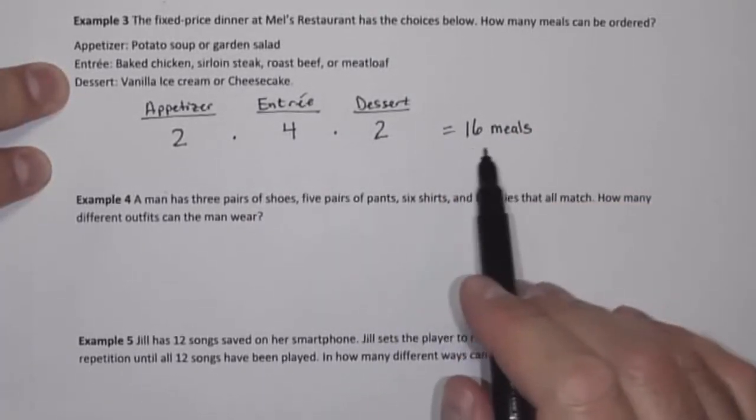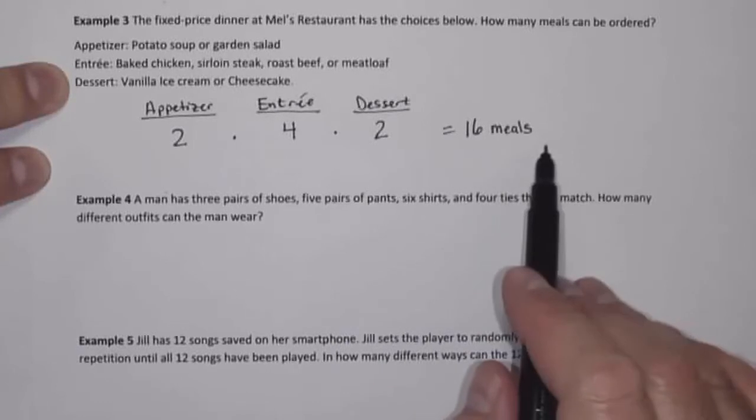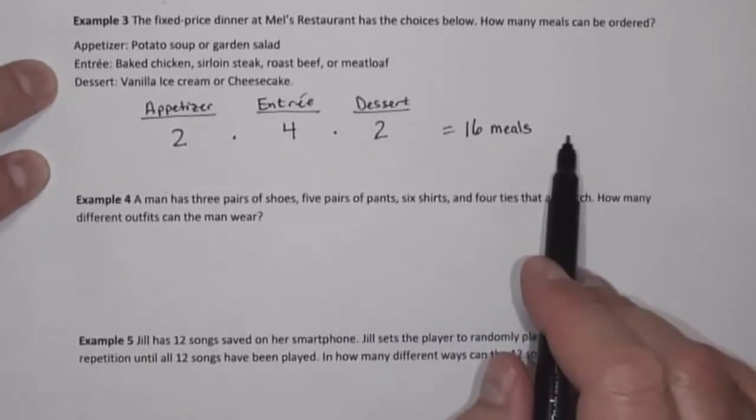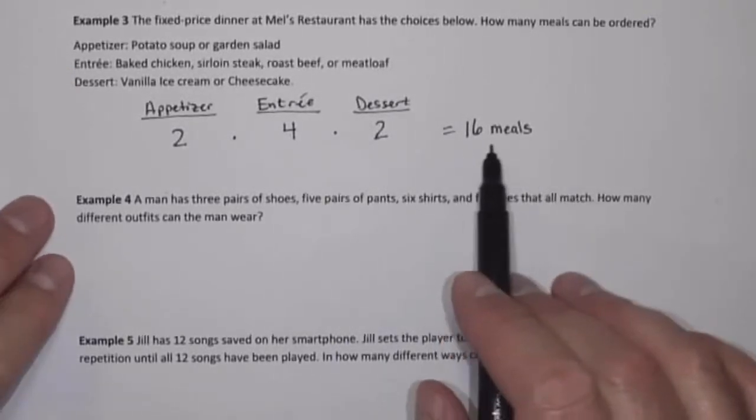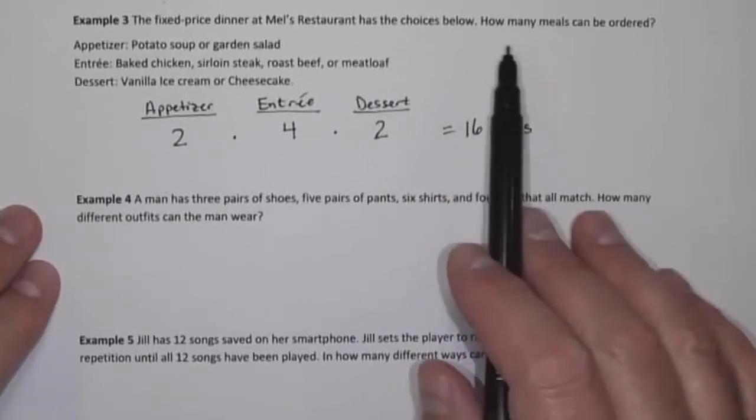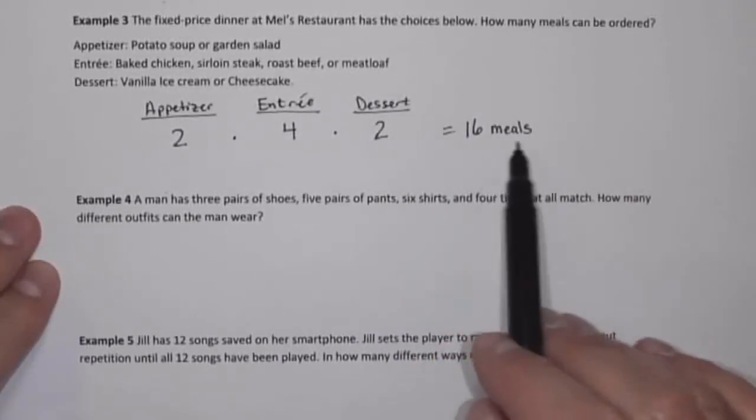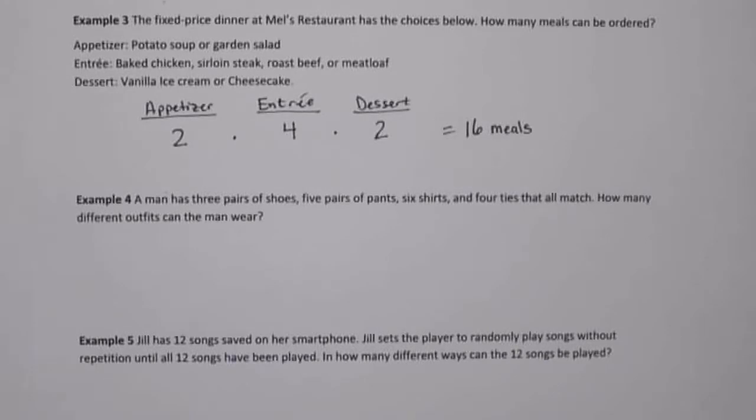And again, in the previous video, we actually listed what those meals were using a tree diagram. So here we don't really need to list them all. We're just asked how many could be ordered. There's 16 different meals that could be ordered. So let's finish this video out with a few more examples.